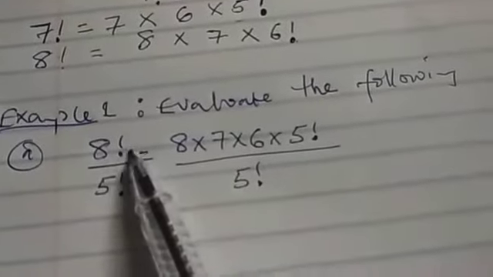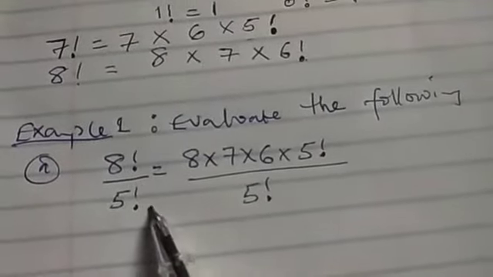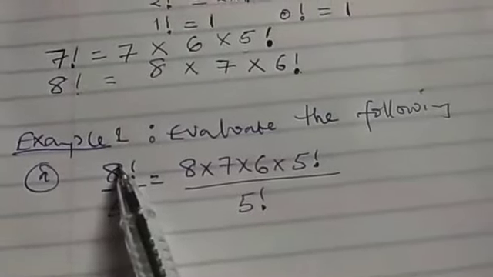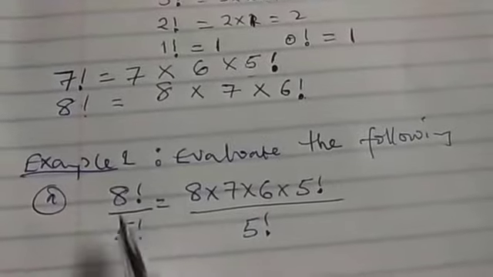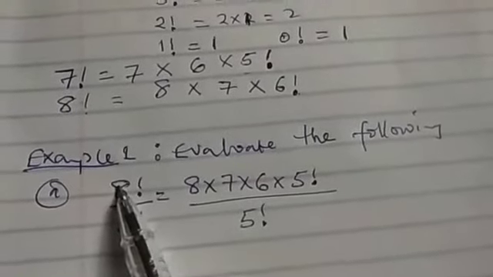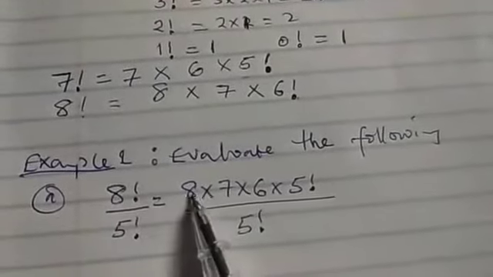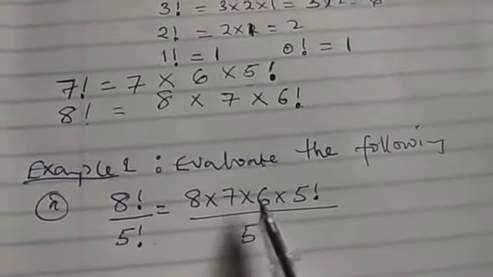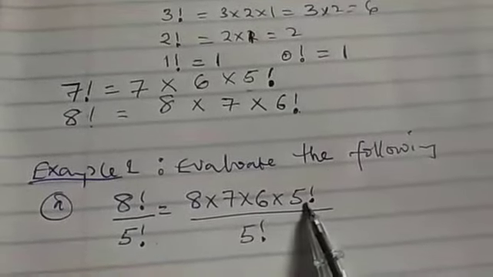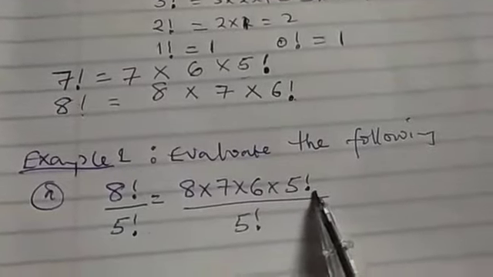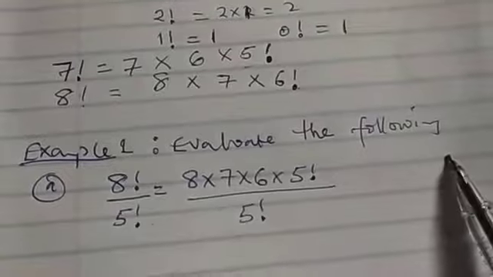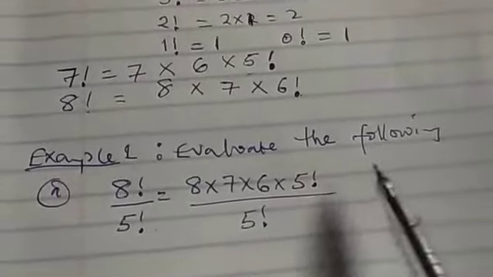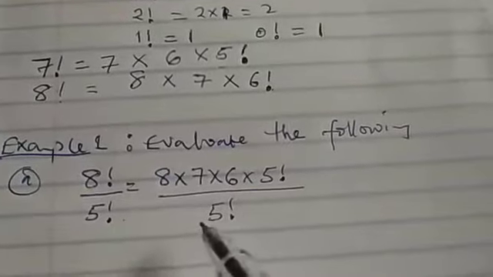Evaluate the following: 8 factorial divided by 5 factorial. Since 8 is more than 5, I know that if I keep reducing 8, I will meet 5. So I will reduce the largest one, which is 8. So 8 factorial will become, as usual, 8 times 7 times 6 times, and I stop at 5 and put factorial. Why did I stop at 5? Because I know that there is 5 factorial here. I don't need to write it up to 1, and if you decide to write it up to 1, there's no problem. You just need to cancel the common one.